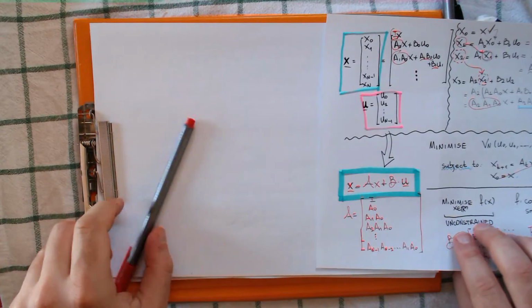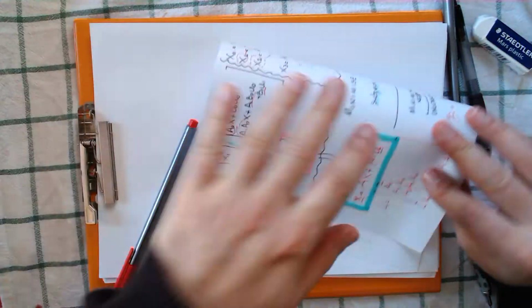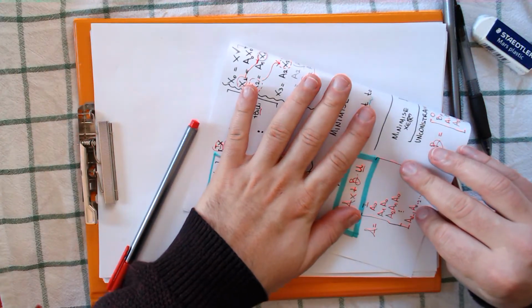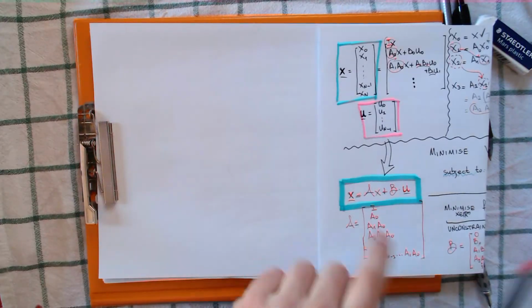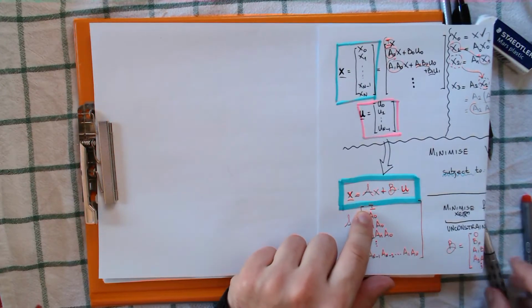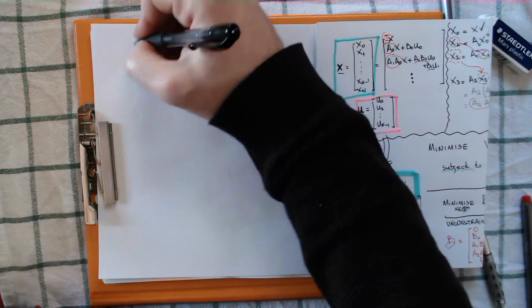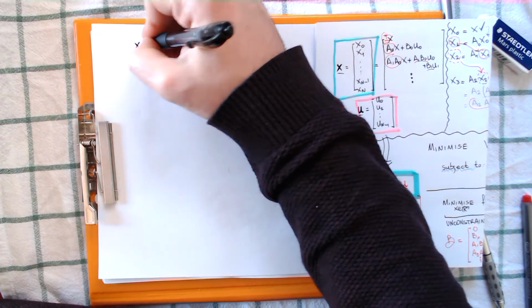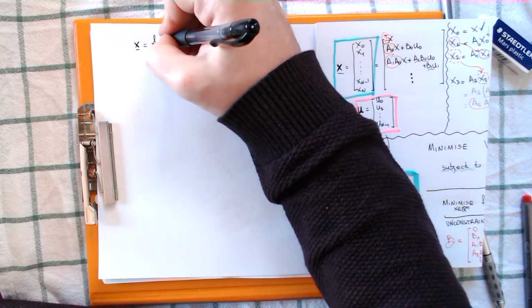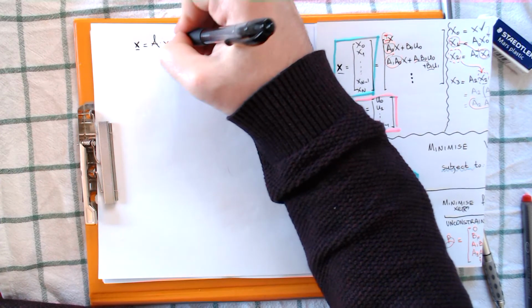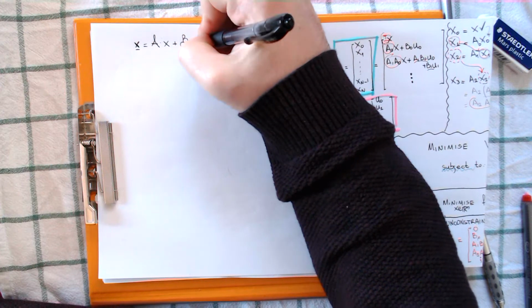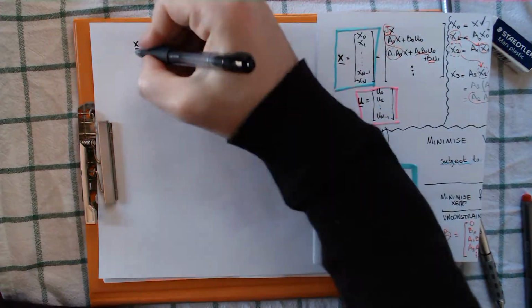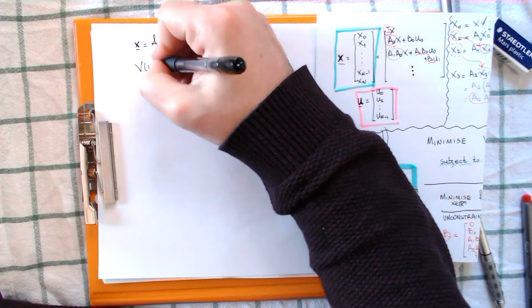I'll keep it here on the side for you to see, but that's all we need. That's the only equation we need. So I'll write it here again. The sequence of states is A calligraphic times initial state plus B calligraphic times sequence of control actions. What is the cost function?